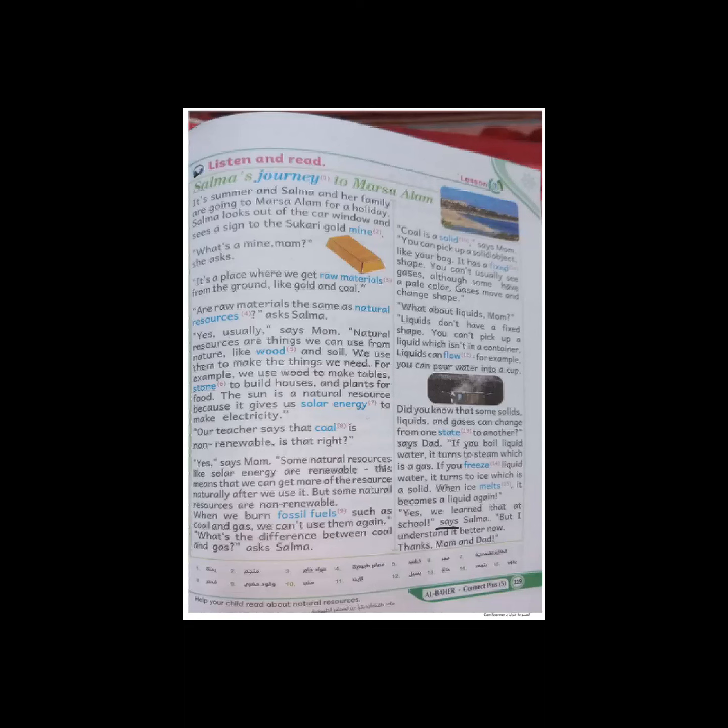"Are raw materials the same as natural resources?" asks Salma. "Yes, usually," says Mom. "Natural resources are things we can use from nature, like wood and soil. We use them to make the things we need. For example, we use wood to make tables, stone to build houses, and plants for food. The sun is a natural resource because it gives us solar energy to make electricity."